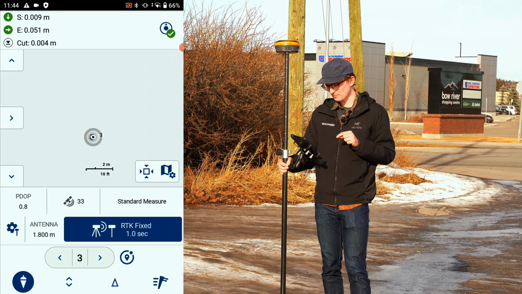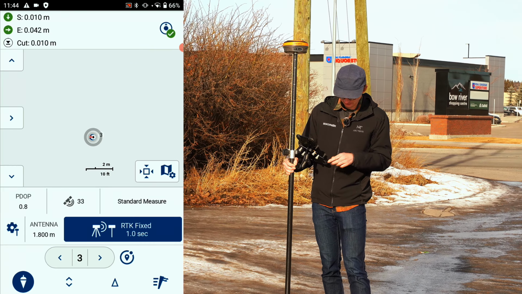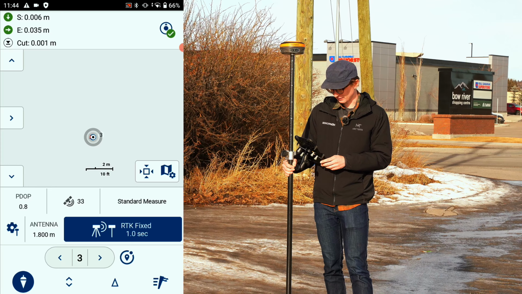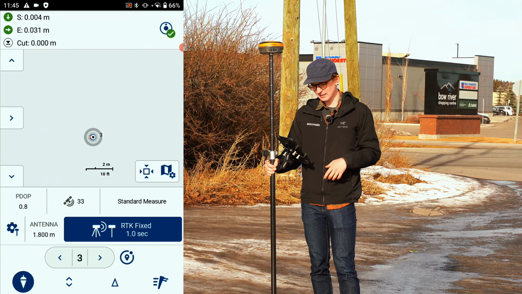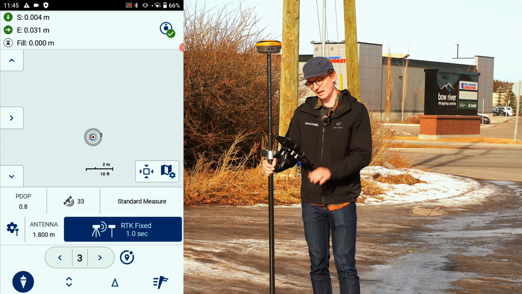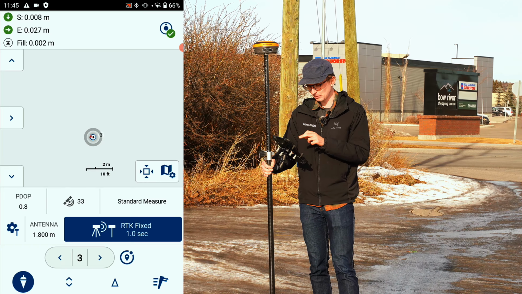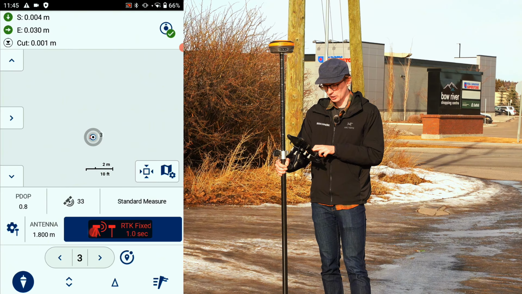So you can see here I'm 7 mils to the south, and I'm a little bit to the east, so let me move my point over here. Okay, I'm within 7 mils, 3 mils, and then my elevation is pretty much bang on. Now, if I had a difference in elevation, I would have a cut and fill that was maybe a bit more noticeable. But with my point set here, I'm going to click on RTK fixed.